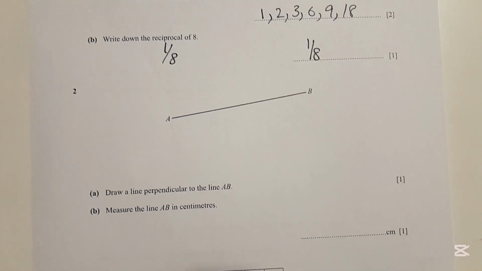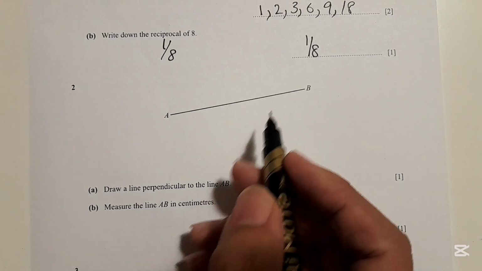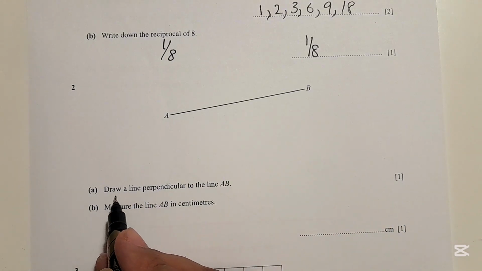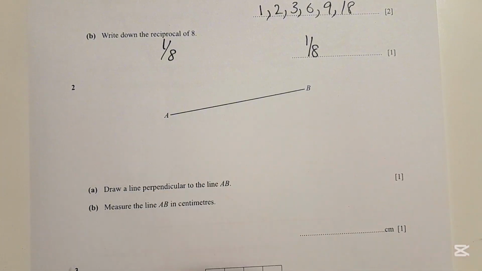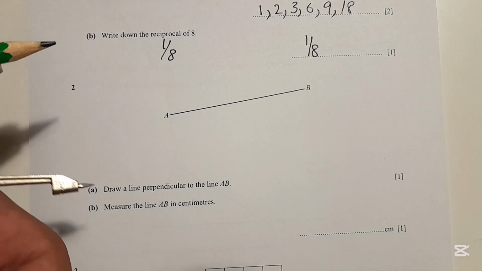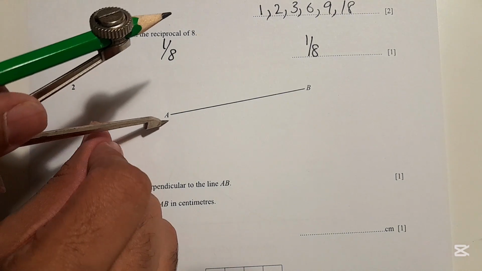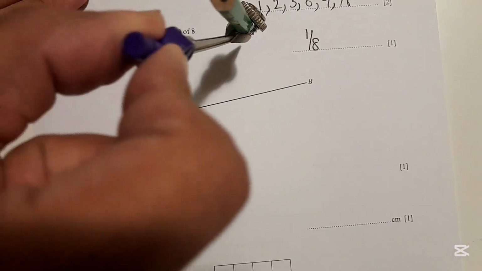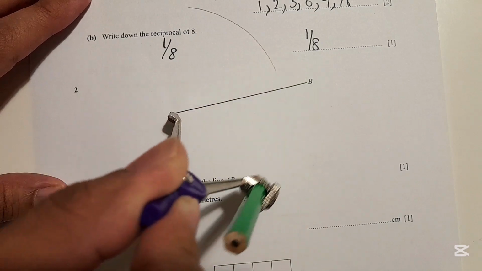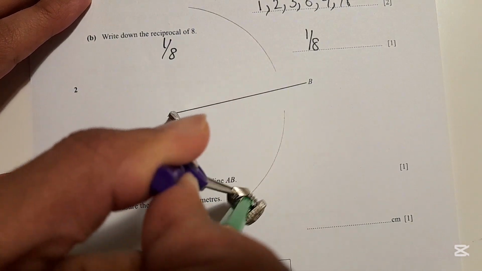Question 2 states this is a line. Part A states draw a line perpendicular to the line AB. Perpendicular to the line. So first what we will do is we will use the protractor and put it over here and draw a line like this, and on the lower side also.